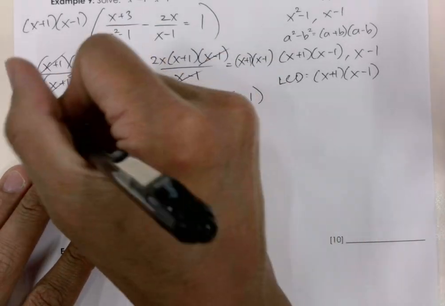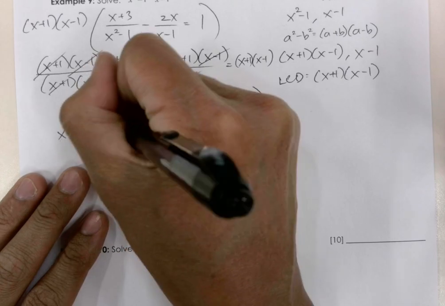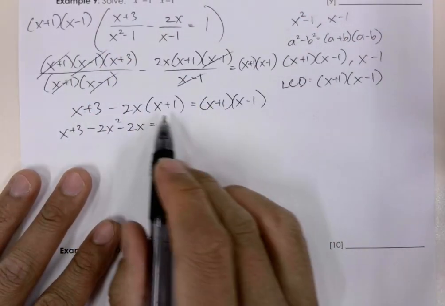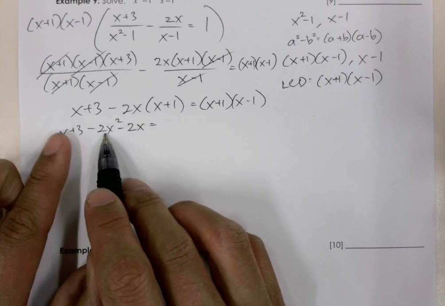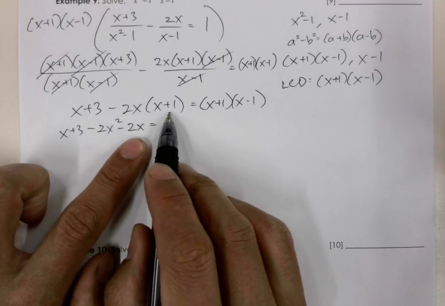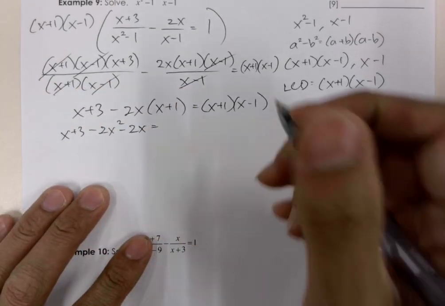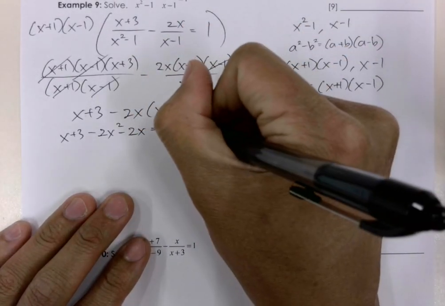We're distributing out, so we get x plus 3 minus 2x squared minus 2x is equal to, so what did I do? I distributed out the negative 2x, right? I got negative 2x squared. And then distribute out here, I got negative 2x. We do the same over here. I'm going to FOIL out that right side of the equal sign. So it's x squared minus 1.